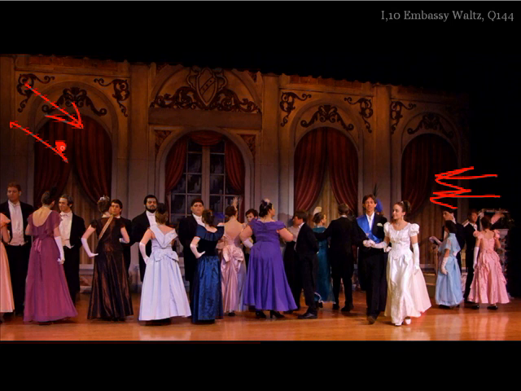The side lights are also balanced, amber and blue, so they're mixing to be fairly white. The backlights are also pink and blue, mixing relatively balanced, to be relatively white. So the scene is relatively white and relatively bright.